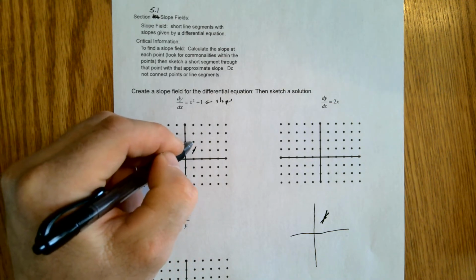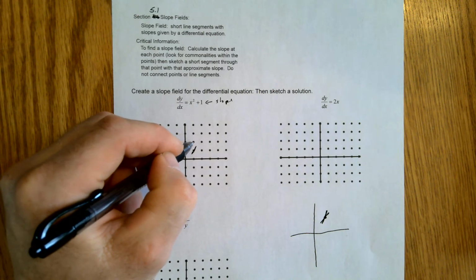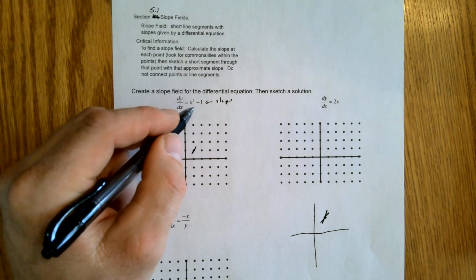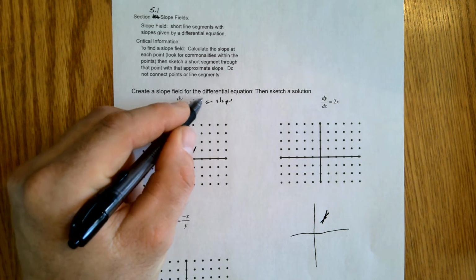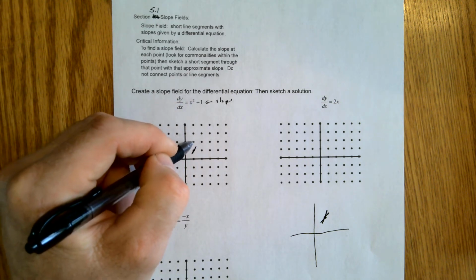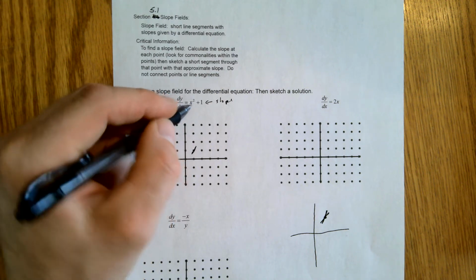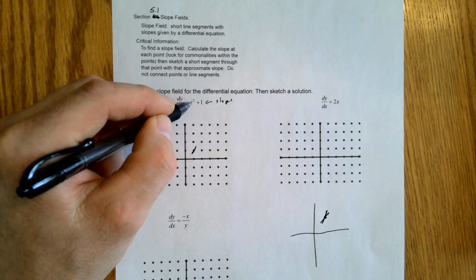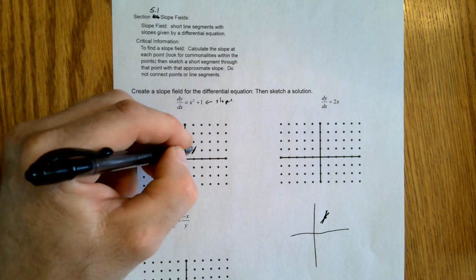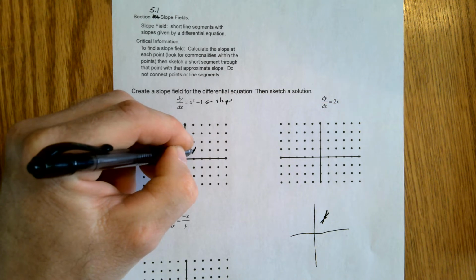If I come up to my next point, which is 1, 2, if I look at my equation, I only have x's in it. So that y value is not going to change. That's a commonality. So if I plug in 1, 2, I still get a slope of 2. The slope at 1, 2 is equal to the slope at 1, 1.